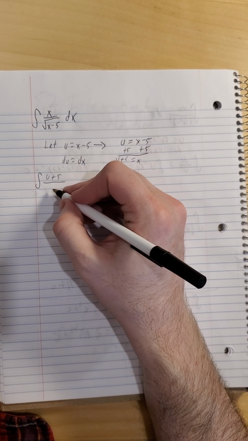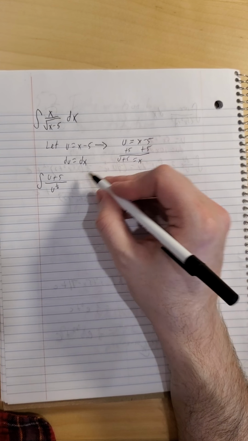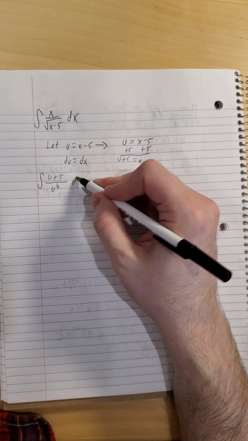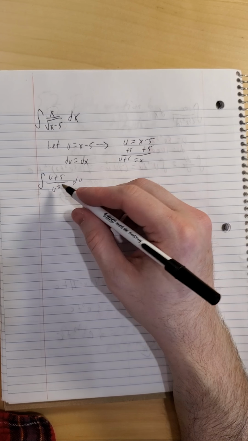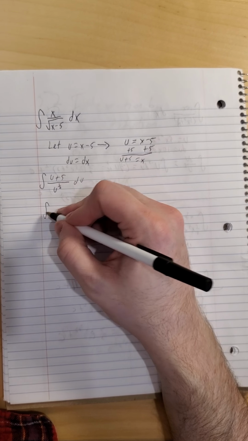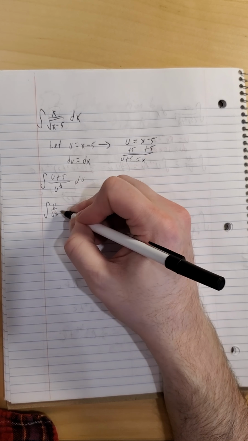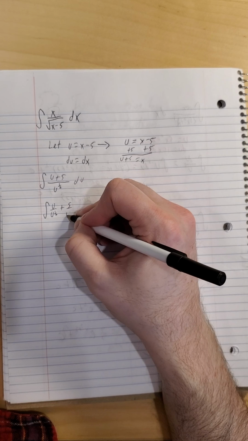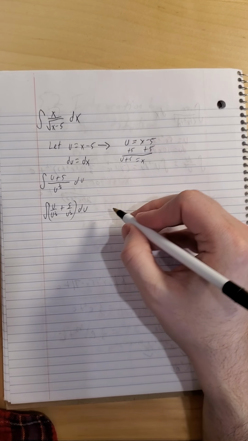X minus 5 is a u, and since it's under a square root, also 1/2 power, dx is replaced with du. And then we just split the fraction. So integral of u over u to the 1/2 plus 5 over u to the 1/2 quantity times du.